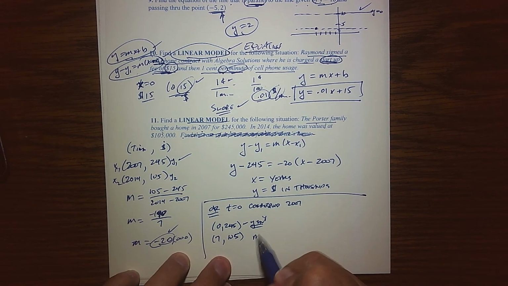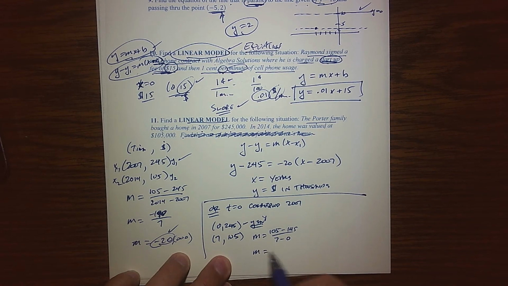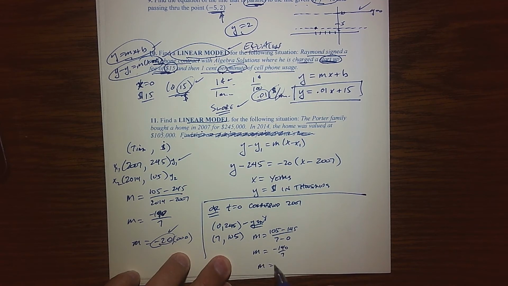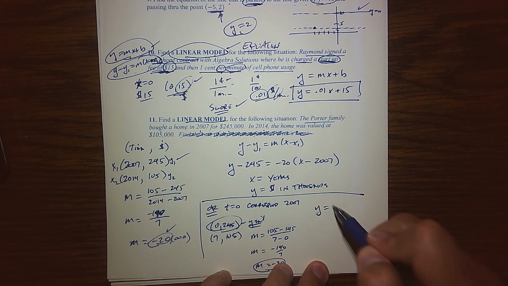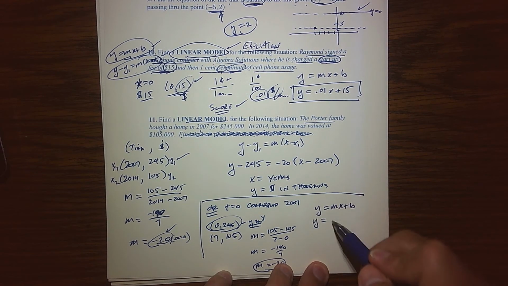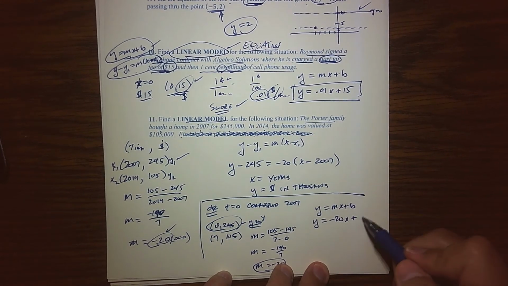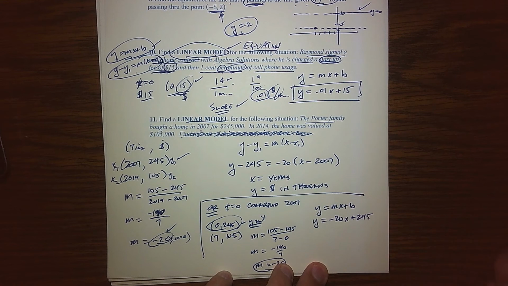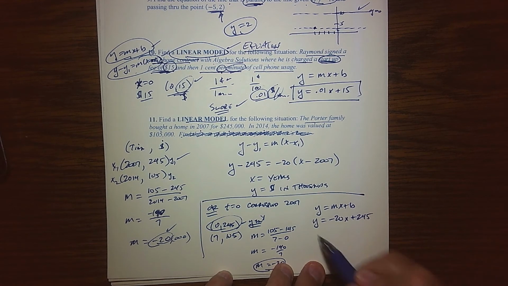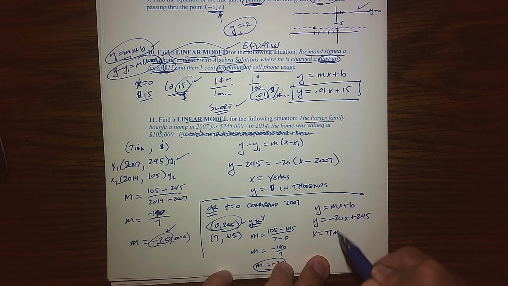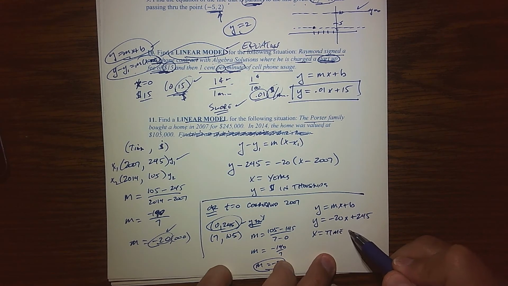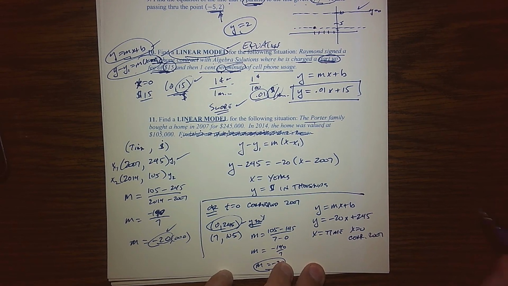And the slope's going to be the same. It's going to be 105 minus 245 over 7 minus 0. So the slope, again, is still going to be negative 20. But there's my slope, there's my intercept. So my model is now going to look like this: y equals negative 20x plus 245. And we're going to have to tell people what we did, because we're going to have to say x is the time, where x equals 0 corresponds to the year 2007. And then y is still the dollars in thousands.